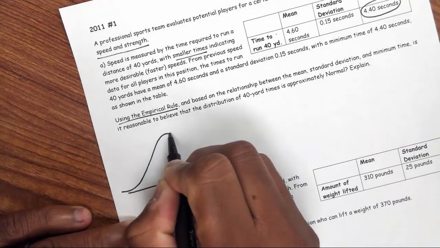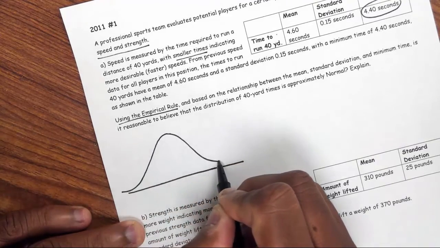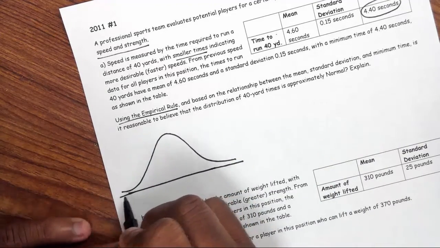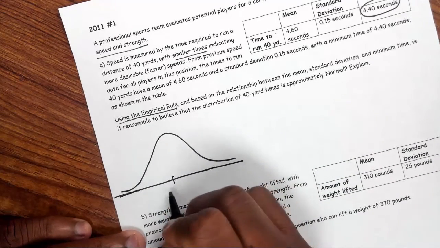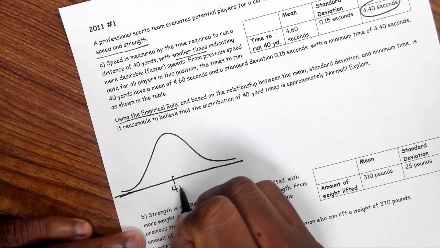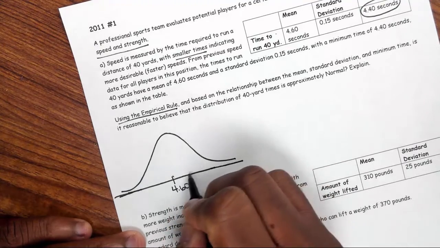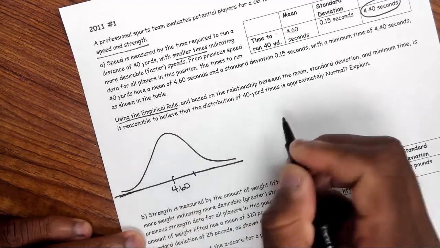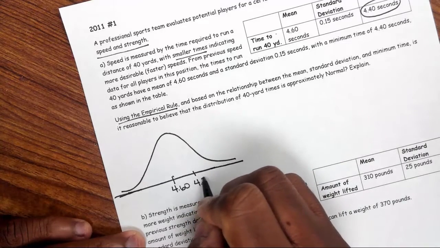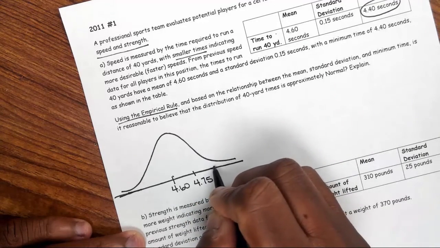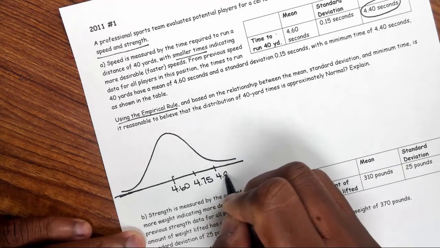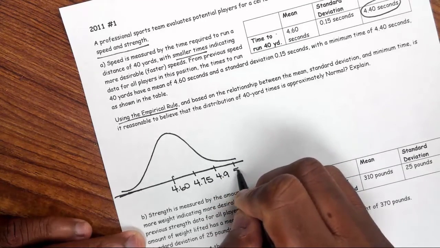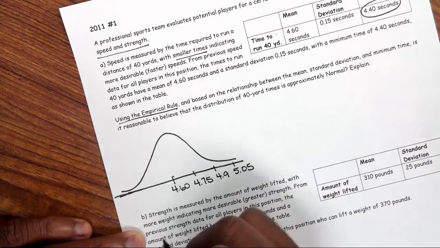Well, if it is normal, we will look unimodal and roughly symmetric like this, right? So we set the mean at the center of this curve, which for this case is 4.6. Then within one standard deviation to the right, we add 0.15, so that will be 4.75. Go out another standard deviation would be 4.9, and one more would be 5.05.